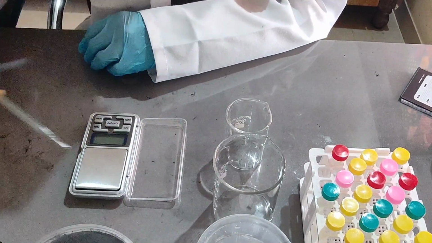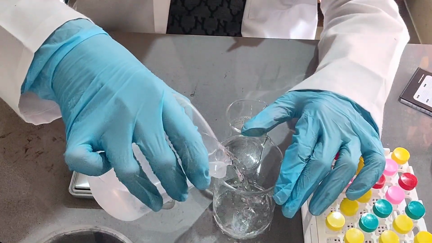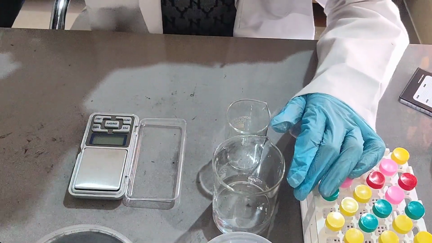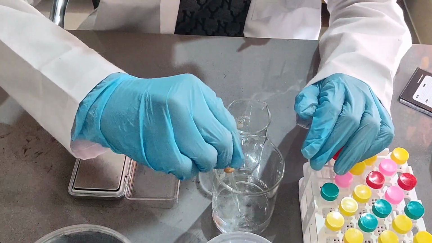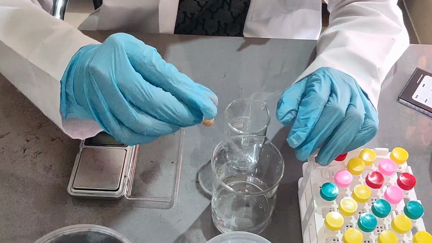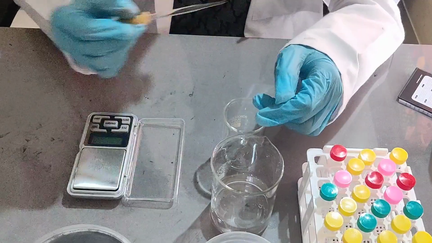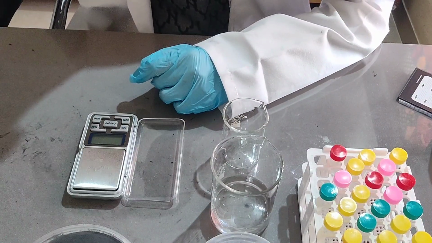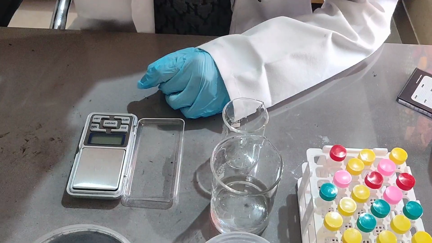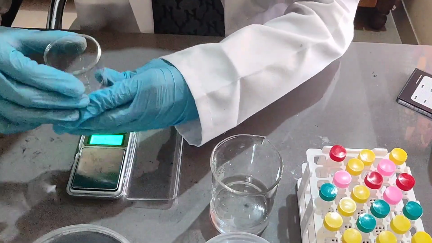I have to be really careful though. Just wait a little bit. I'm just cleaning this up for good measure. It's clean now. The tip needs to be clean. Okay, let's start experimenting then.